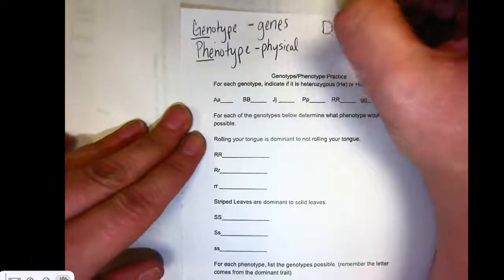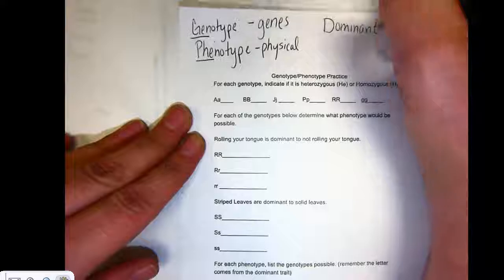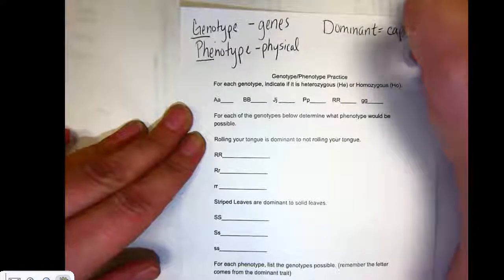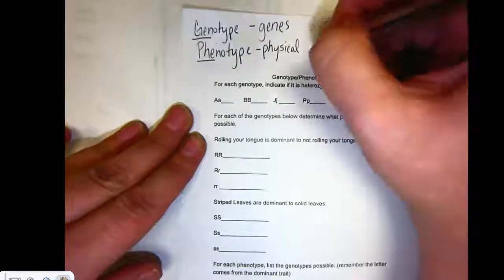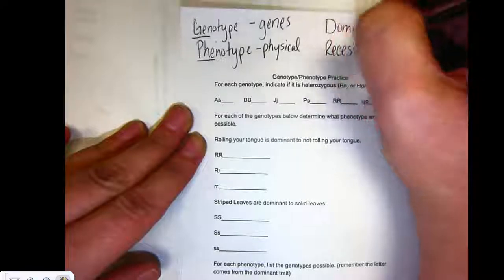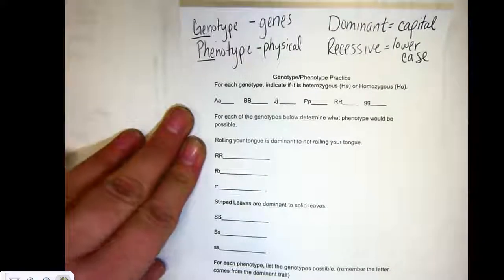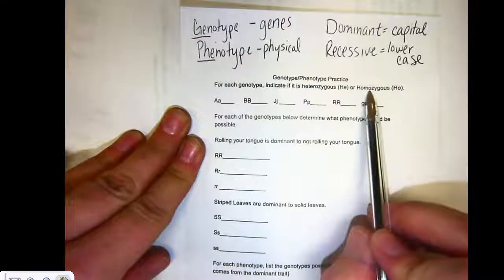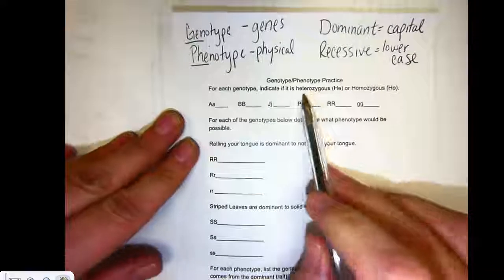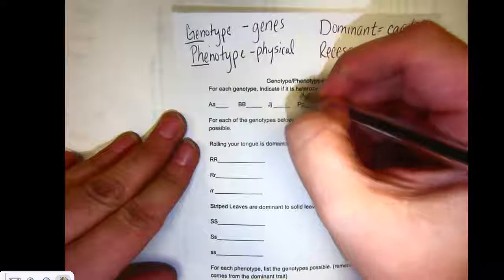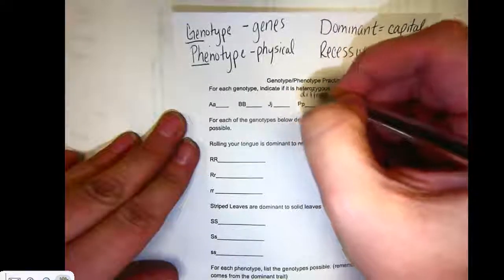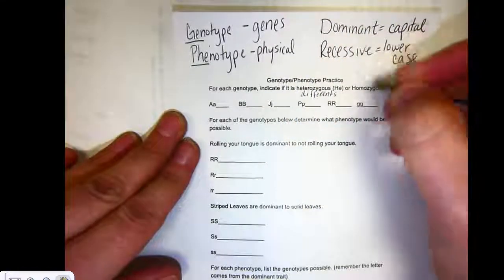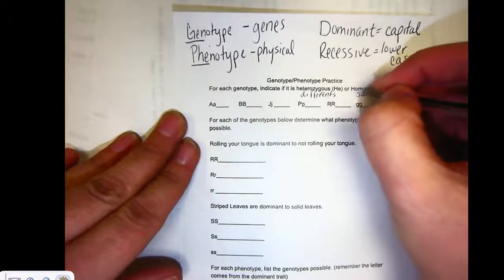I want you to remember that dominant is stronger, so we show it with a capital letter. And recessive is weaker, so we show it with a lowercase. Okay, pause if you need to. The other thing we need to talk about is heterozygous and homozygous. These are both vocabulary words. Heterozygous, I'm just going to write it right beside it, means you're going to have different genes. Homozygous means you're going to have the same.